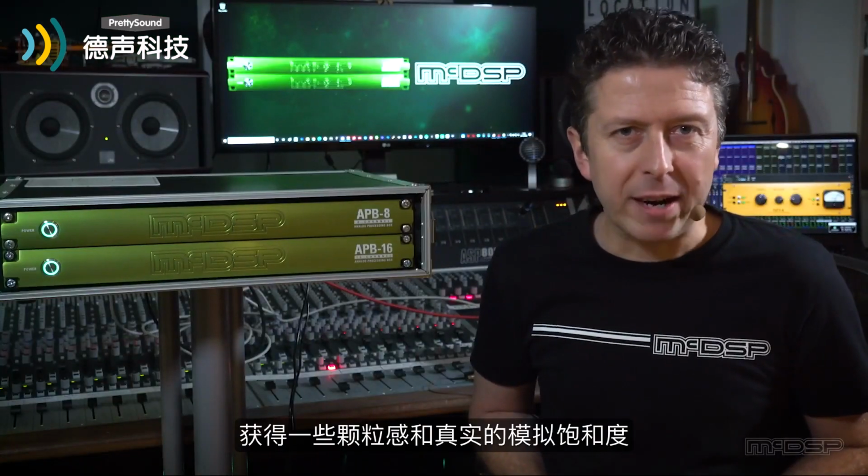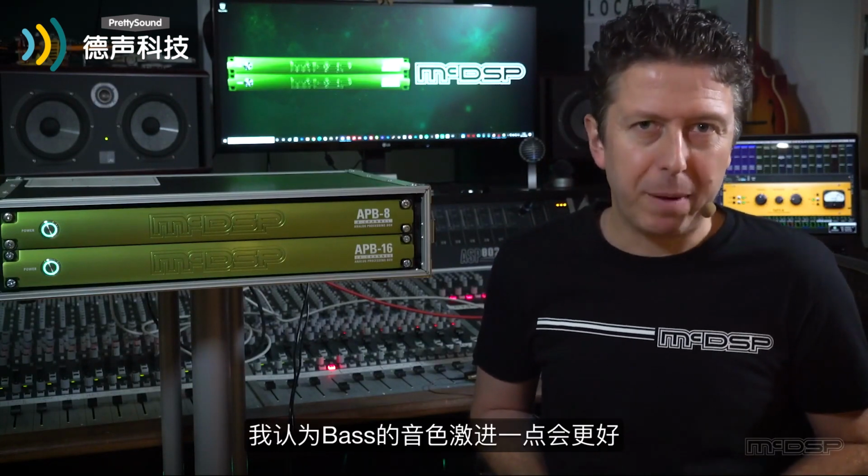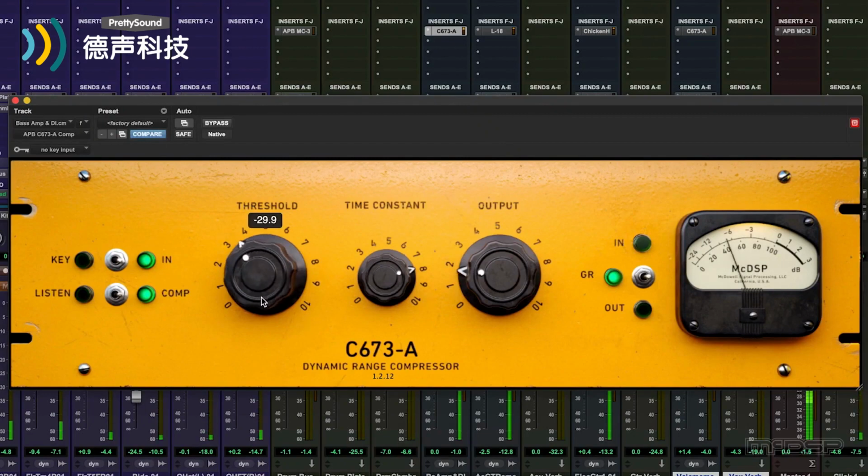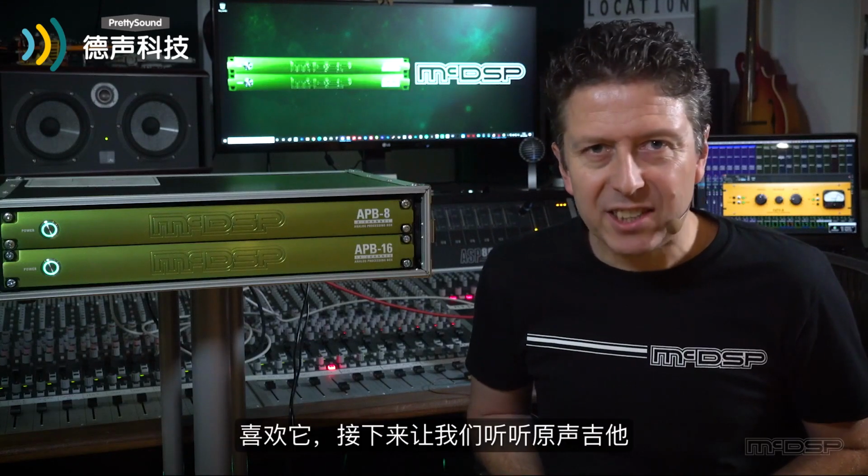So let's drive a little harder and get some grit and real analog saturation into this bass part, because I think bass always sounds and fits a bit better into a rock mix with a little bit of aggression. Love it. So next, let's take a listen to the acoustic guitar.